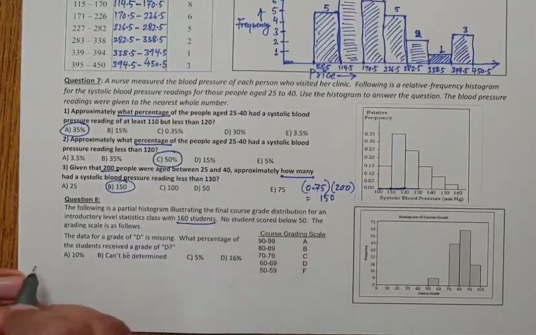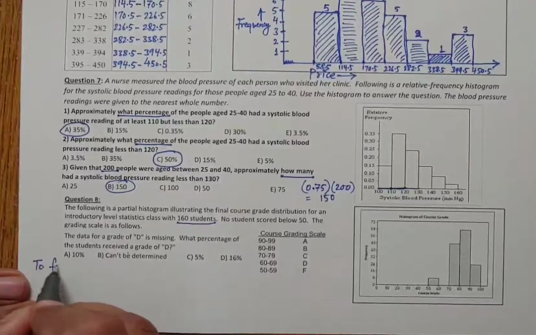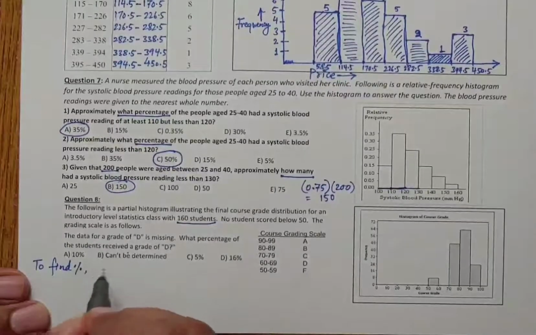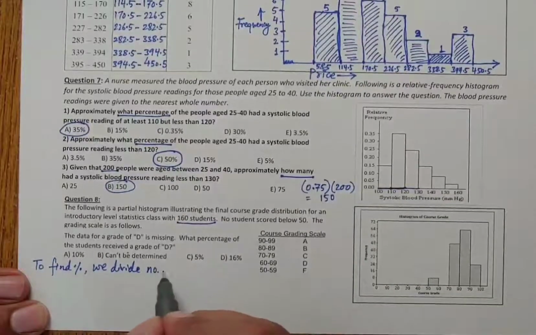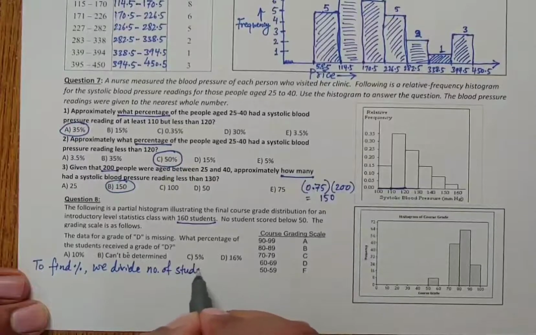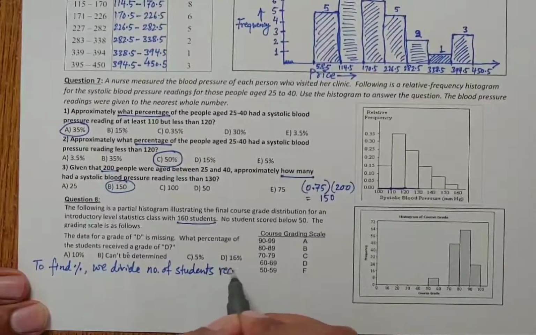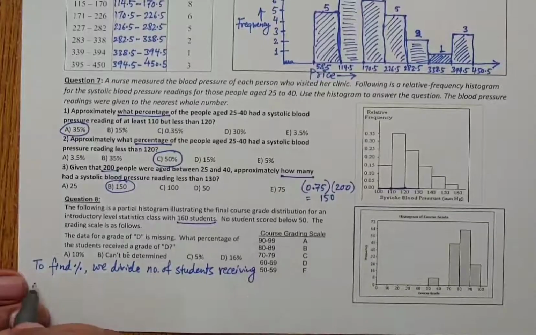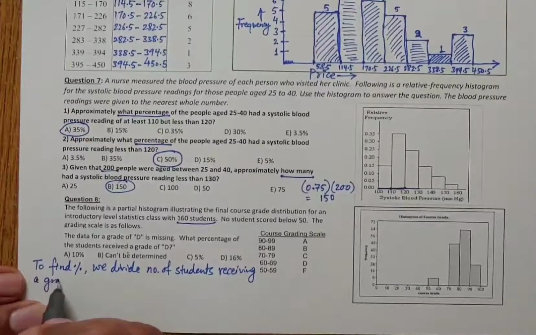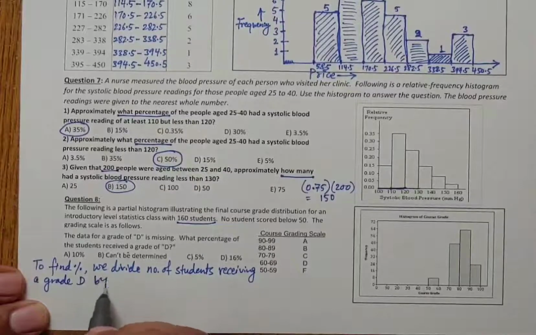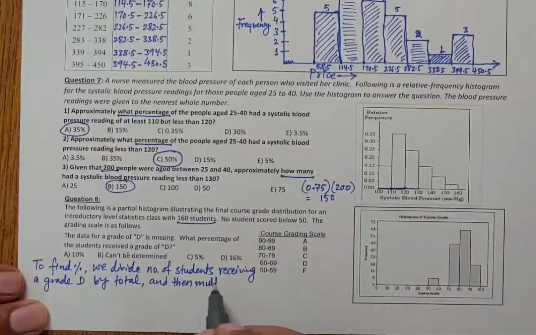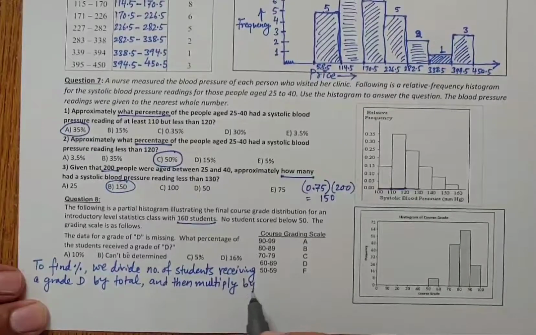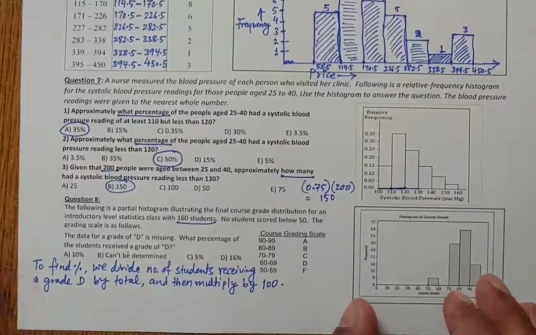To find the percentage, we divide the number of students receiving a grade D by the total, and then multiply by 100, right?